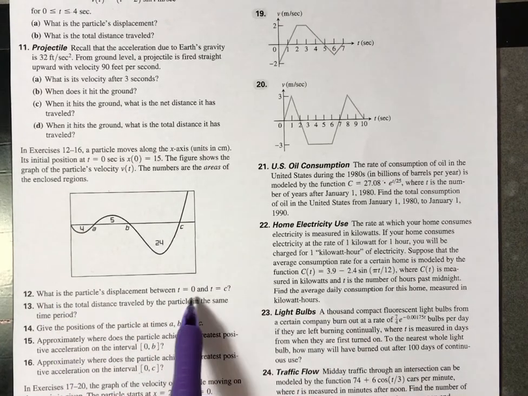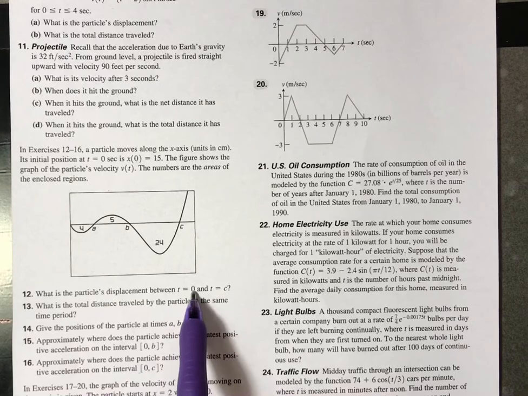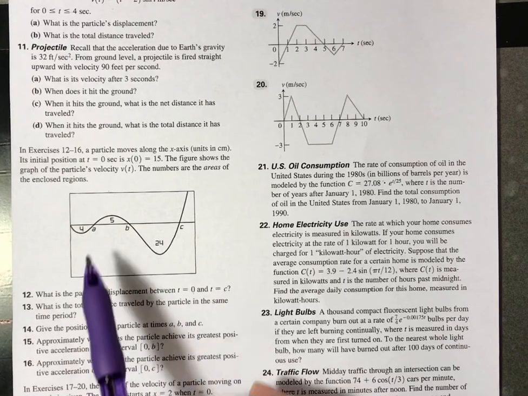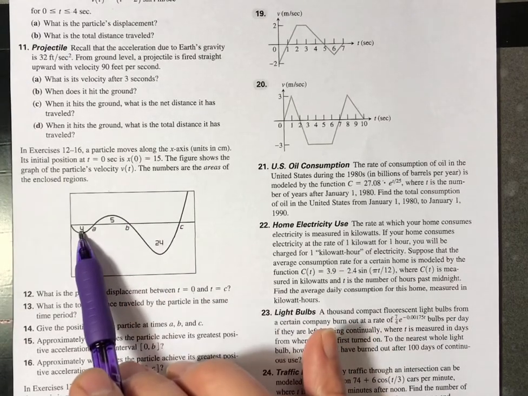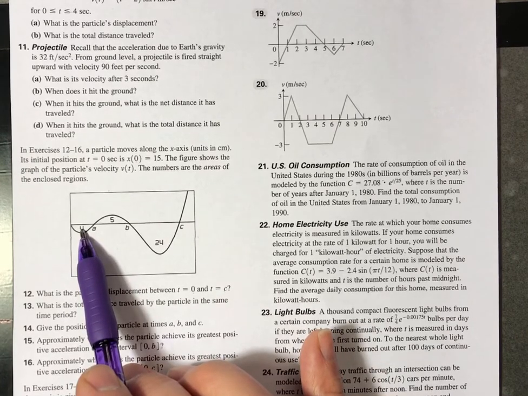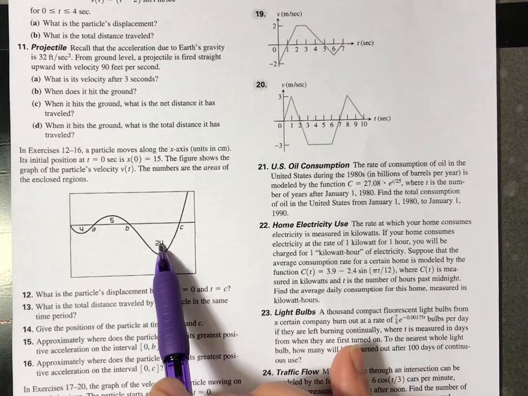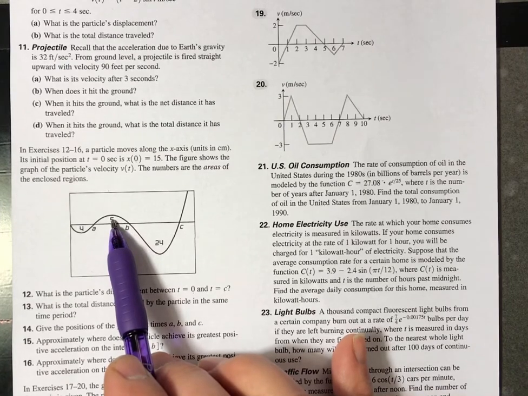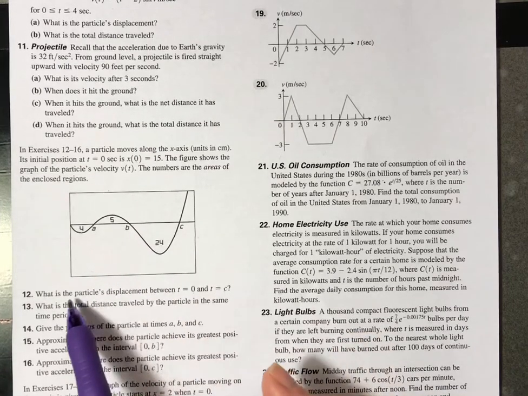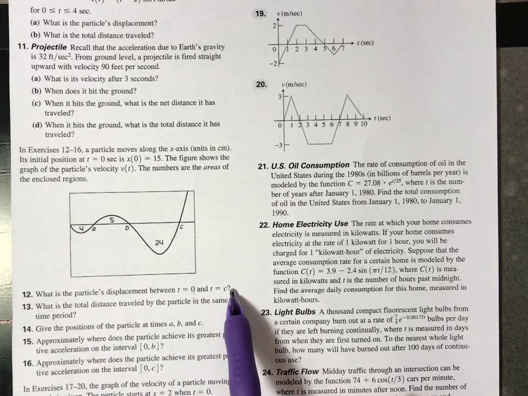So in this part here, when the particle's displacement between 0 and c, what we notice is this would be -4, so it's going in another direction, and then -24, it's also going to the left in this case, and then here would be traveling to the right. So what is the particle's displacement between 0 and c?